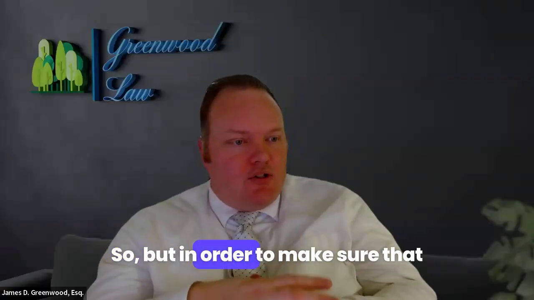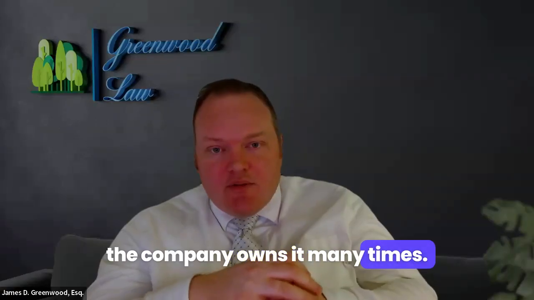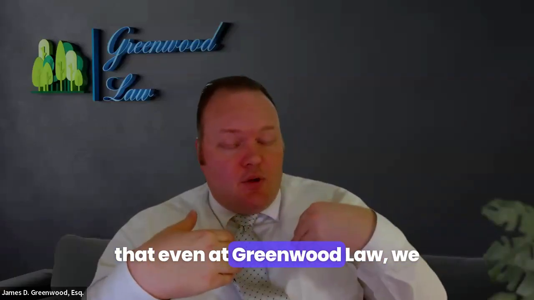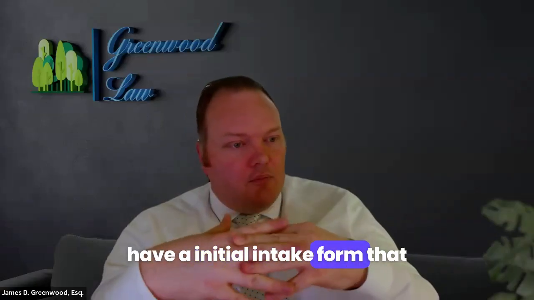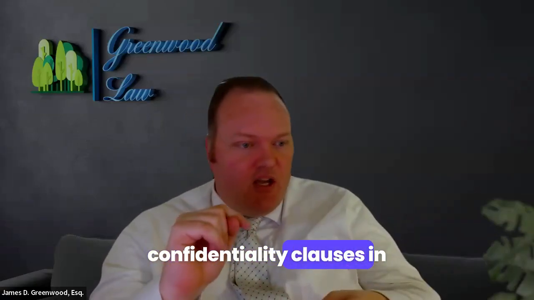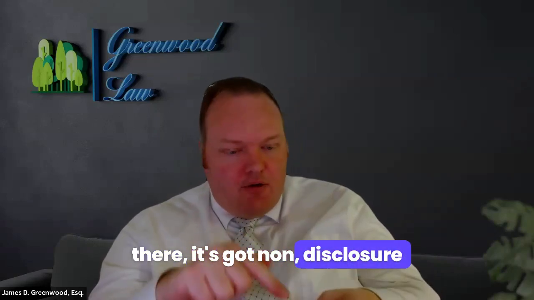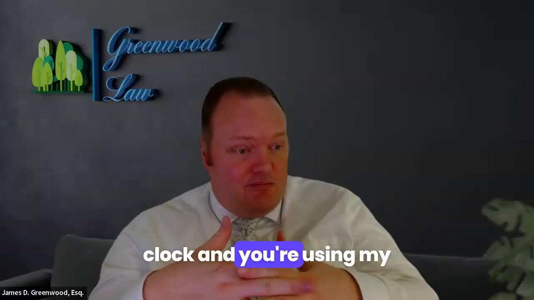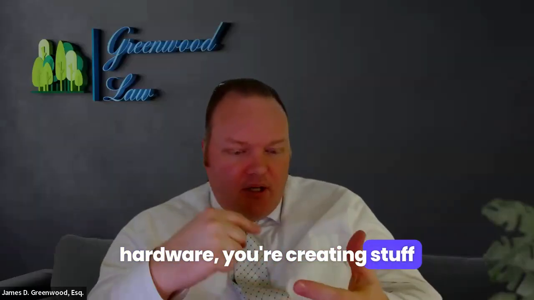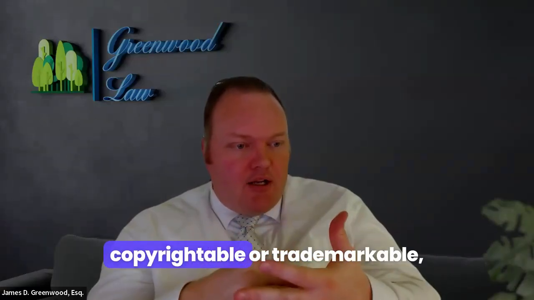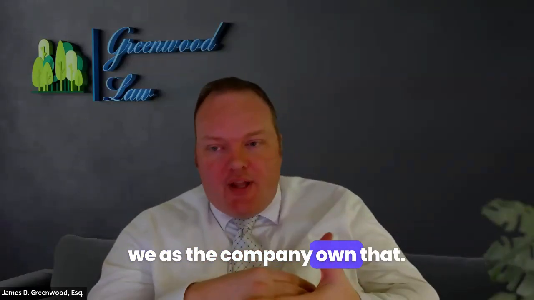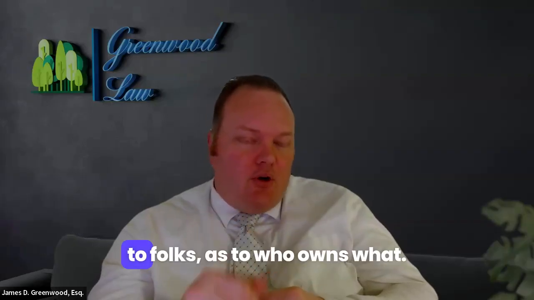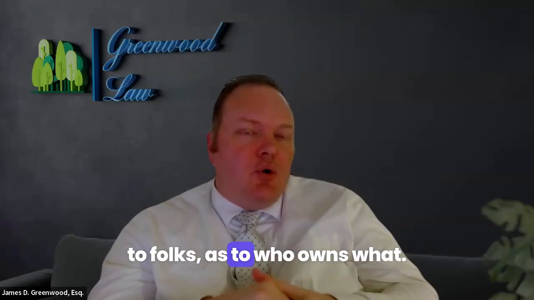But in order to make sure that the company owns it, many times, and I'm sure that people working in most fields, I know that even at Greenwood Law, we have an initial intake form that people sign, and it's got confidentiality clauses in there. It's got a non-disclosure agreement in there. It's got some other provisions in there. But one of those provisions says, look, if you're on the clock and you're using my hardware, you're creating stuff, and that creation is copyrightable or trademarkable, we as the company own that. And it really provides clarity to folks as to who owns what.